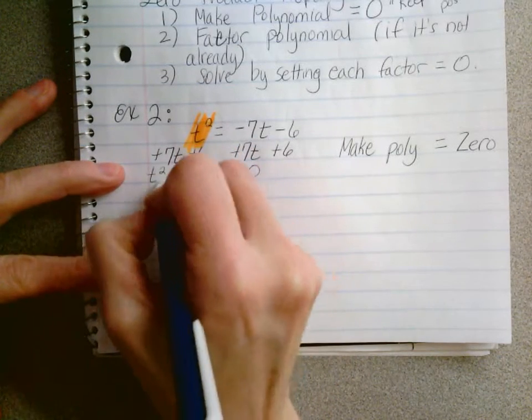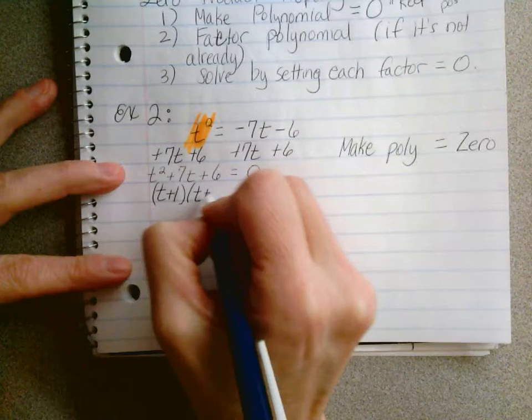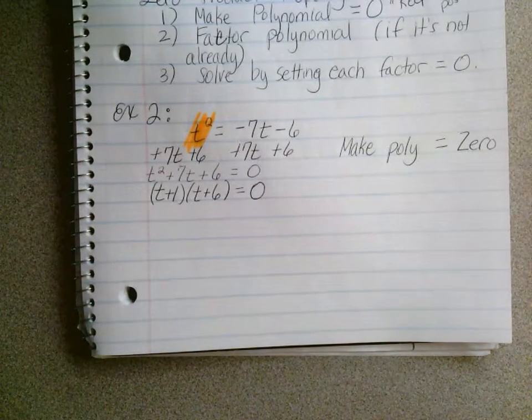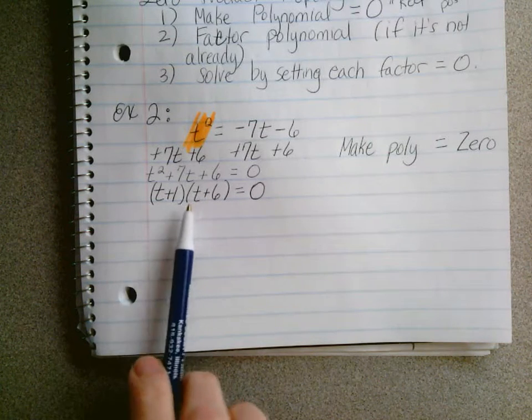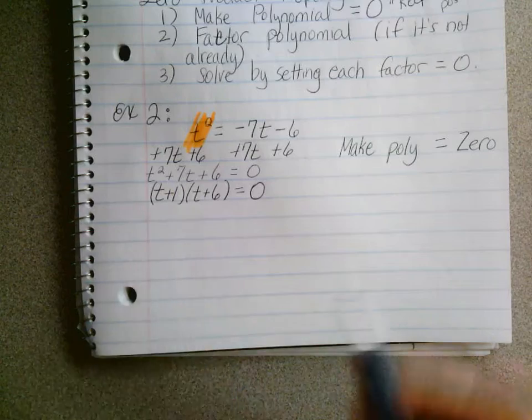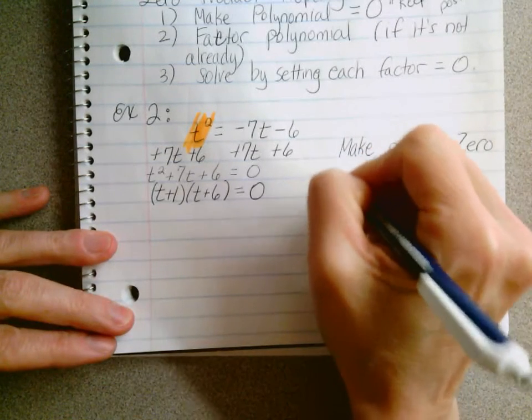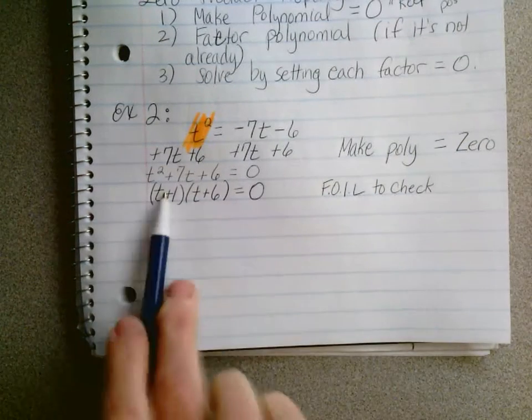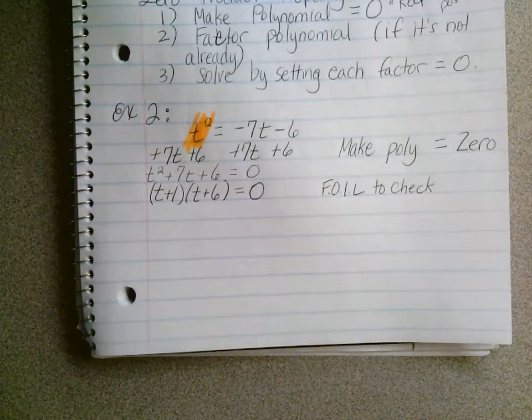T plus 1, t plus 6. And if you're struggling at all with factoring, you need to slam on the brakes and get this under control, because the rest of the year is going to use factoring. Forever. That's it. There's no more time when you're not going to factor. So if you're struggling at all with factoring, you got to nail it. Foil it to check to make sure that you've factored it correctly. I'm not going to do that right now, but I highly recommend that you do it. Foil to check, because otherwise, if your factors are wrong, then your solutions are going to be wrong.